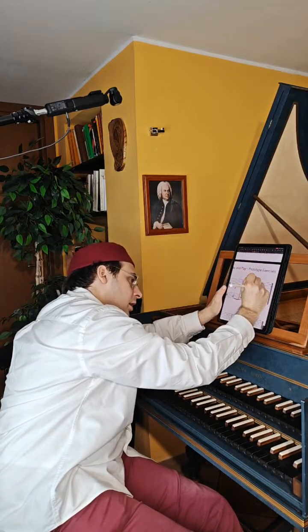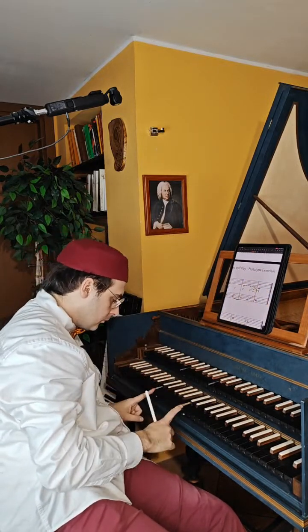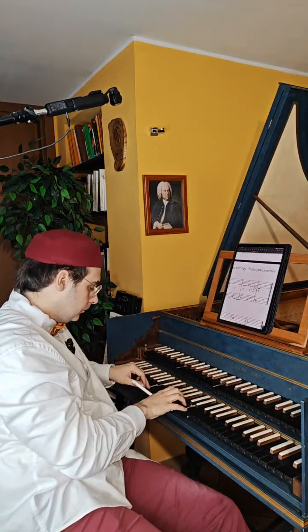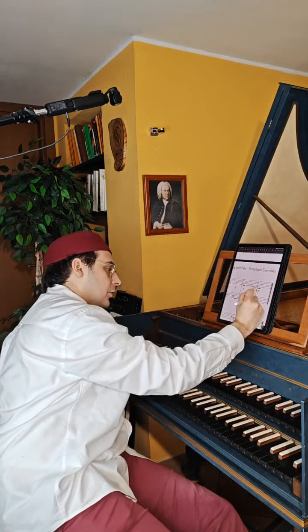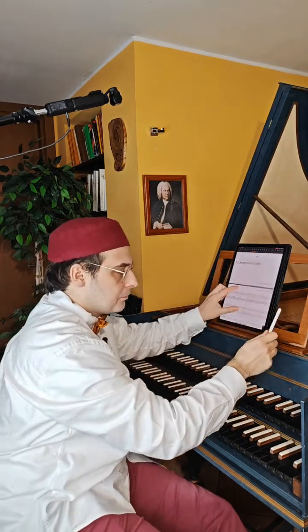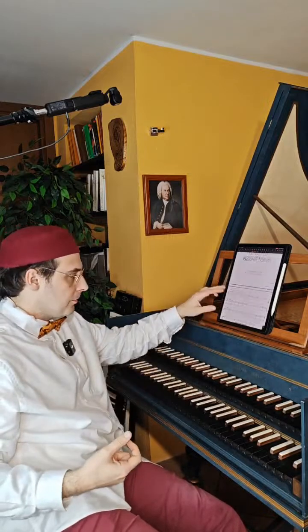Re, fa, mi, re, do. This way. Otherwise, another possibility consists in moving the bass. This way.